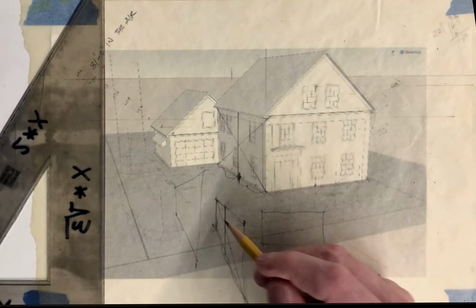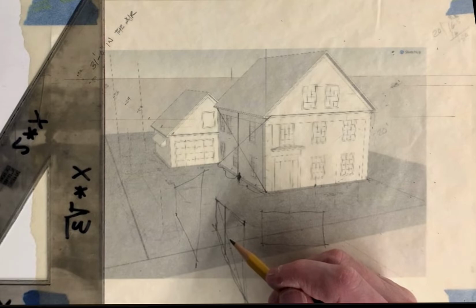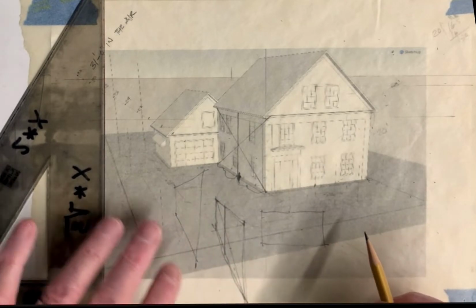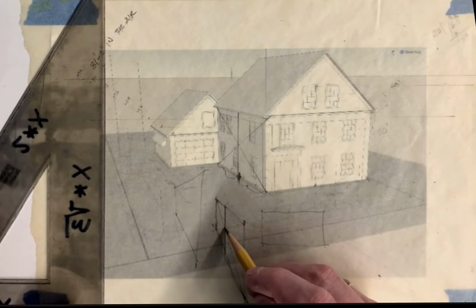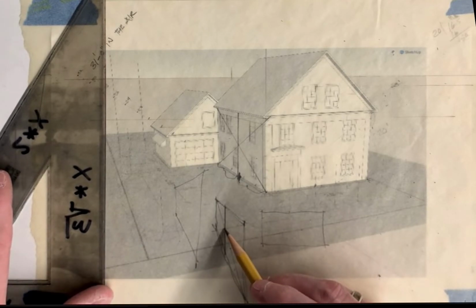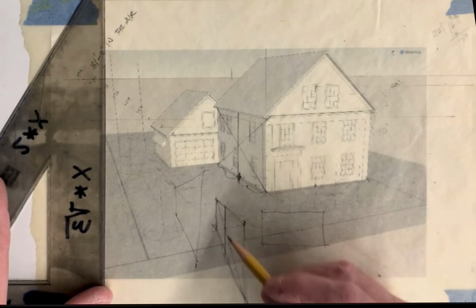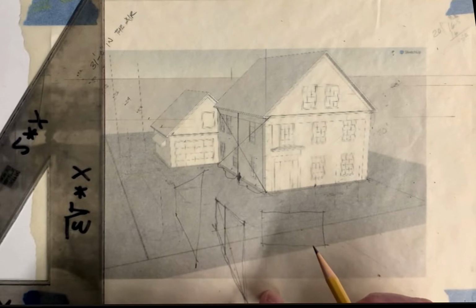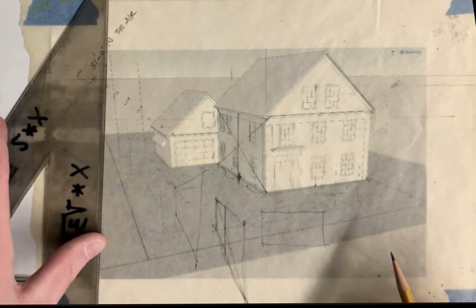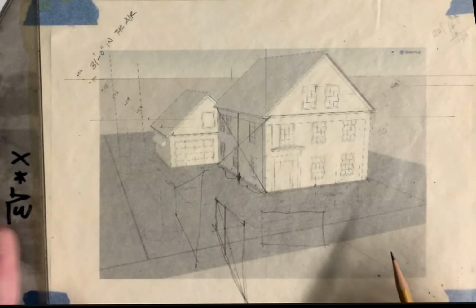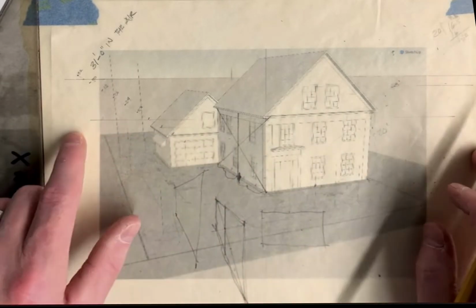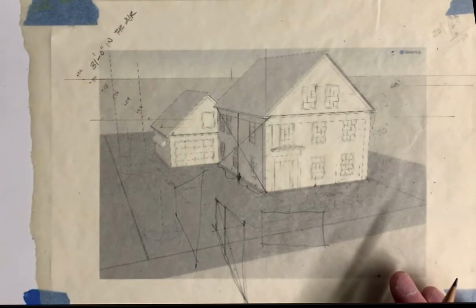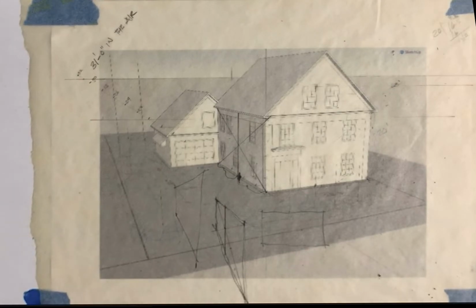So the front's a lot bigger visually than the back. And all you're doing is dividing boxes in half. You've also figured out a way to divide it vertically when you put that X in there. But that way, you've got to go back to the vanishing point. And let's talk about vanishing points for a minute.